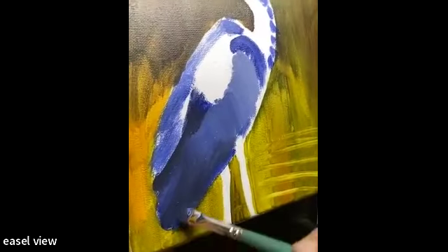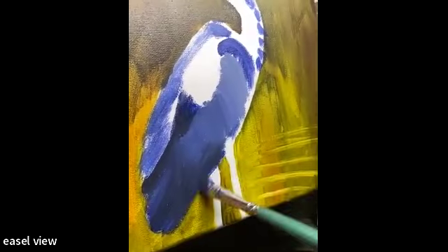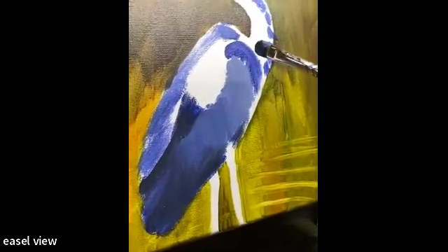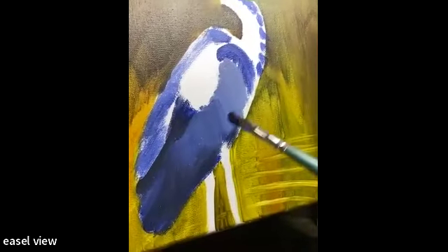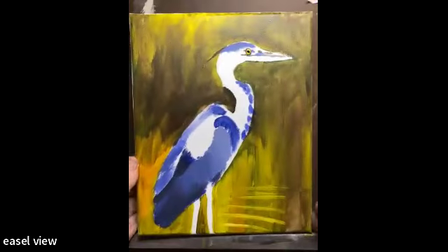Now, don't go crazy trying to paint every individual feather. You just want to give the impression of feathers. So a little texture, a little difference between the gradation from light to dark. And that's all you need to define those feathers.